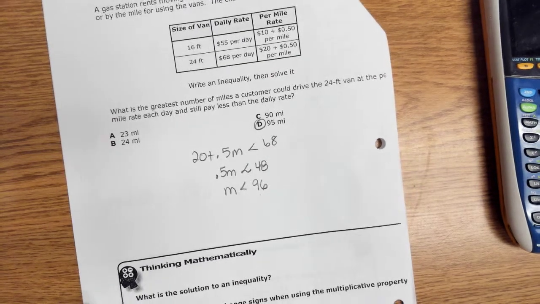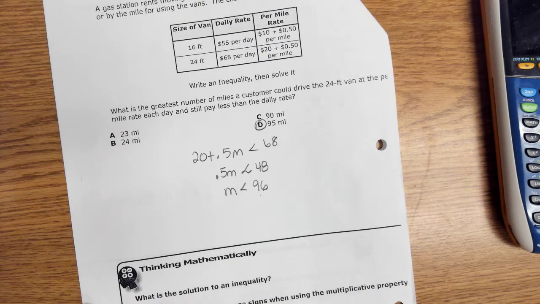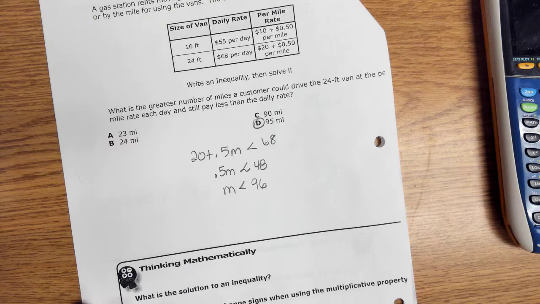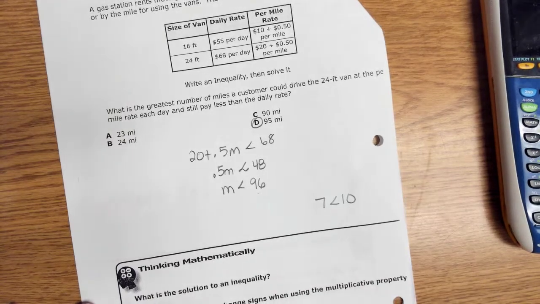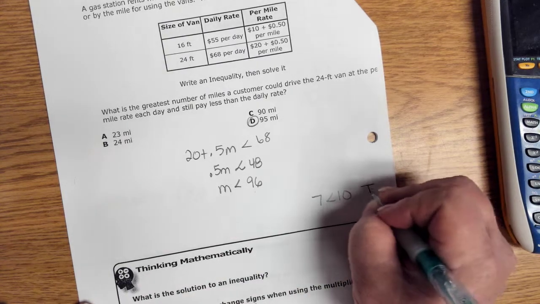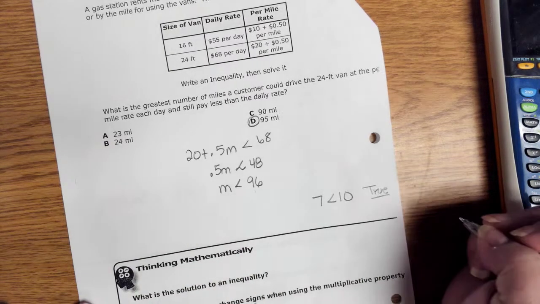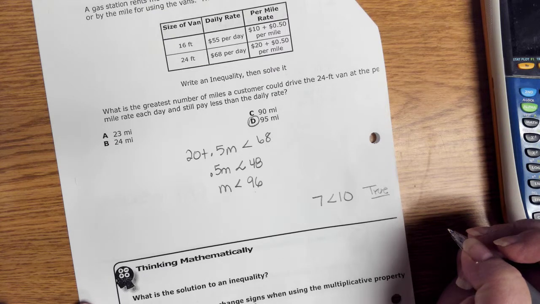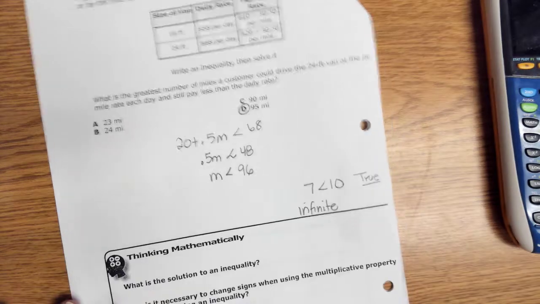What happens when we get an inequality? We lose our x's, and we end up with a statement like this. What is that? That's a true statement, correct? So what kind of answer for an inequality is that? True. How many solutions are you going to have for an inequality? Infinite. Okay, number of solutions.